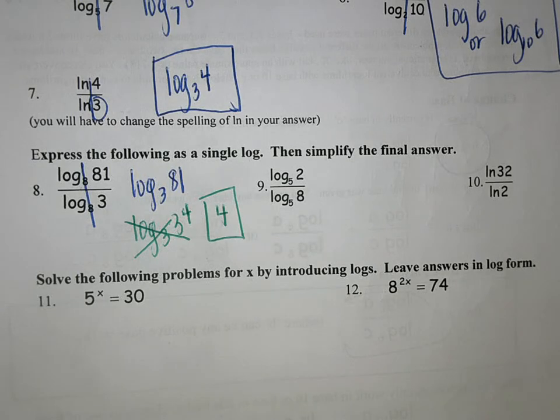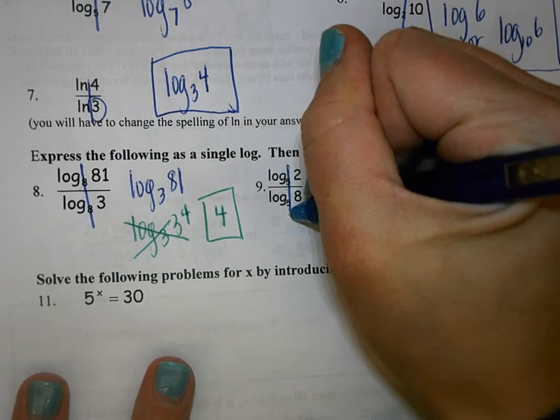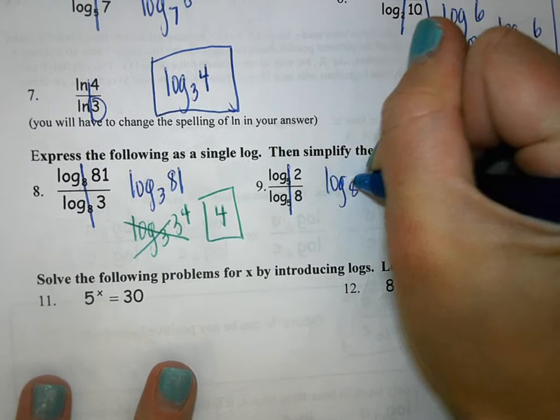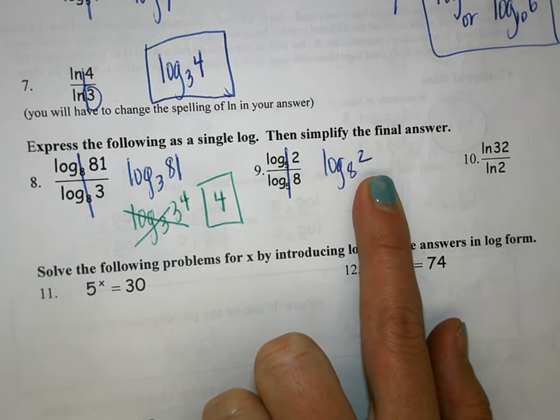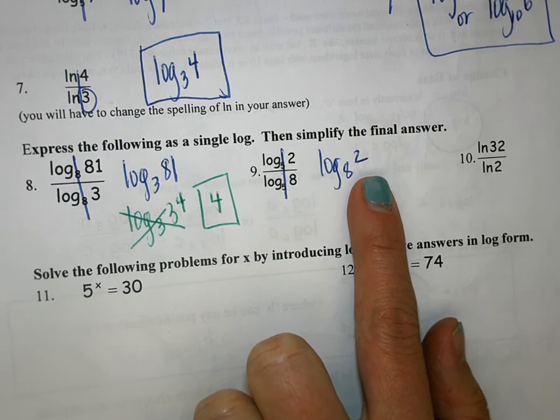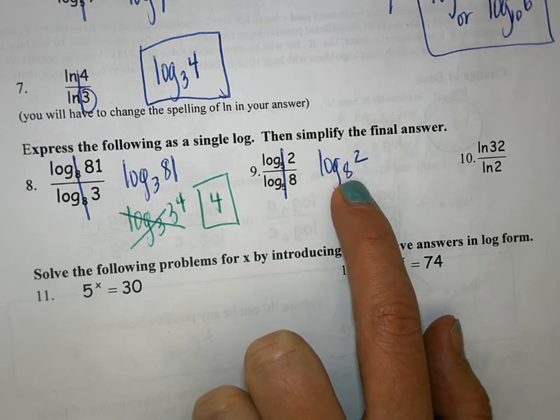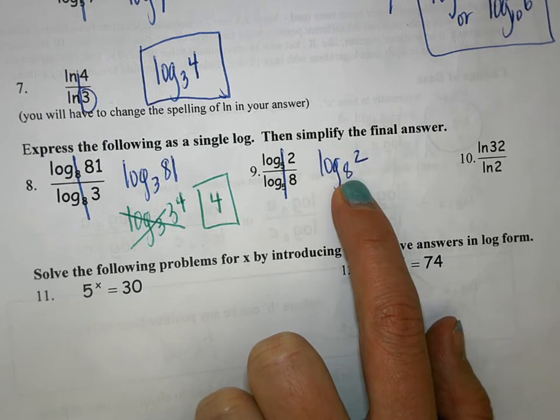All right, so the answer was 1/3. So we drop our bases. Log base 8 of 2. Whenever that base is bigger than your number, you know your answer is going to be a fraction. If you know that 8 is 2 to the 3rd, then your answer would end up being 1/3.